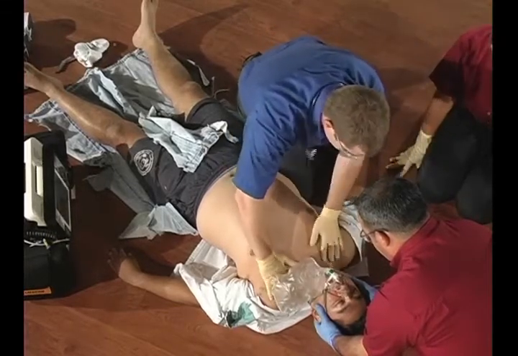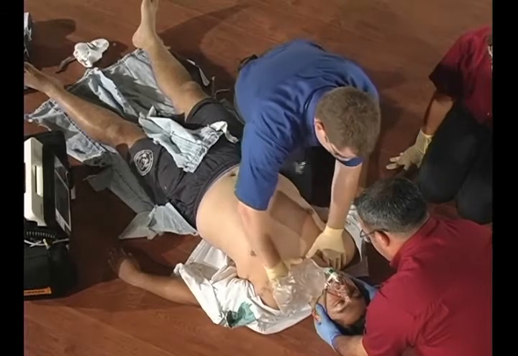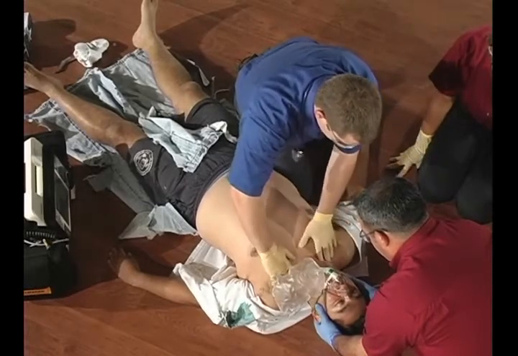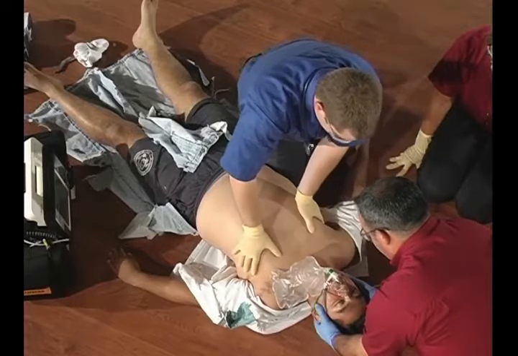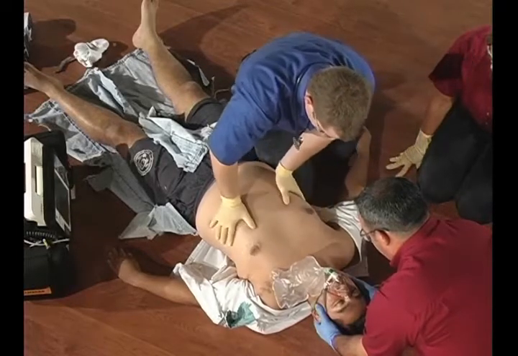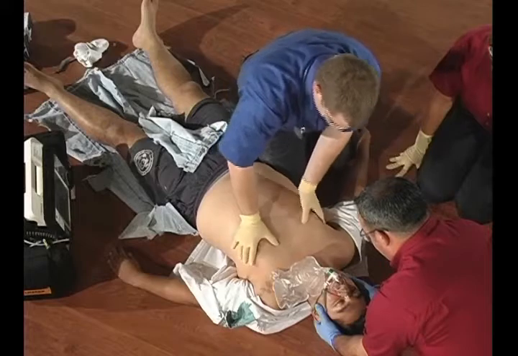Moving on to the clavicles. No deformities present, no trauma noted. Clavicles are symmetrical, no subcutaneous emphysema noted. Moving on to the chest. Chest is symmetrical. Chest is moving symmetrically, no obvious trauma found.